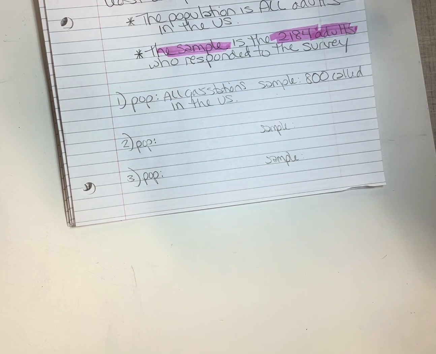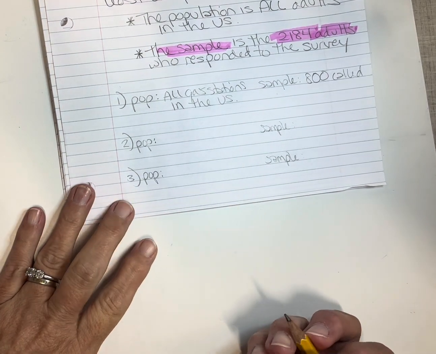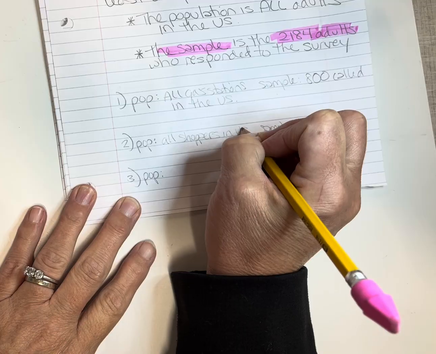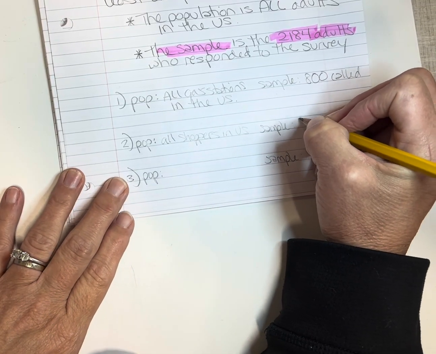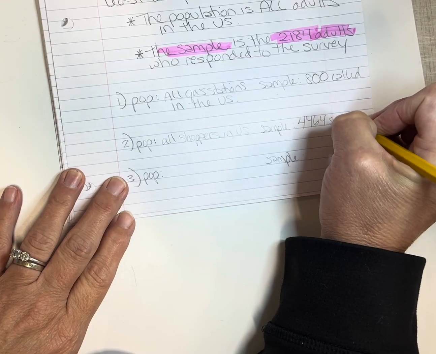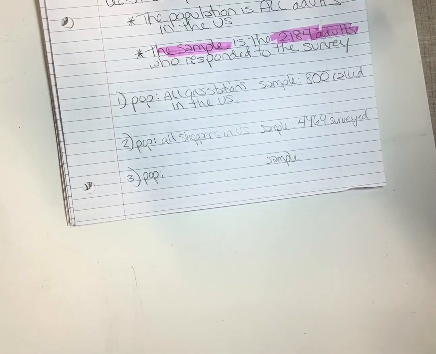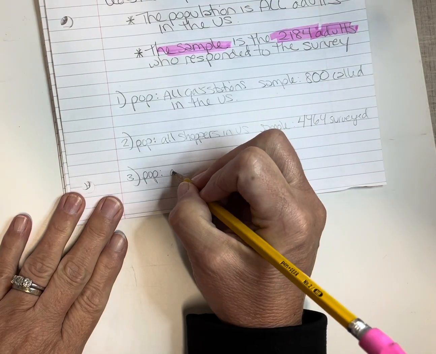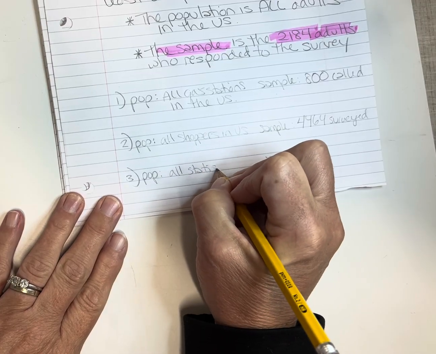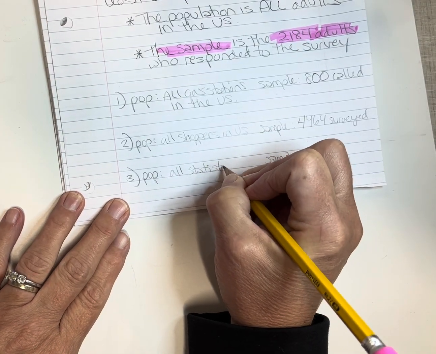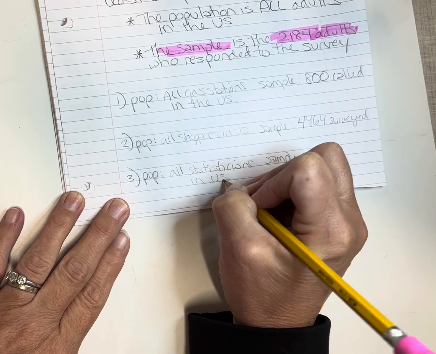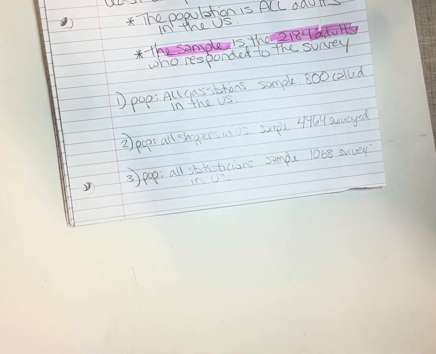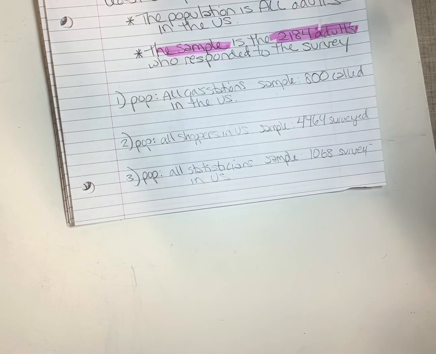All right, number 2, Jackson. What's the population? All the shoppers in the U.S. Good. All shoppers, U.S. Sample, Jackson. The 4,464 shoppers. Good. And number 3, Vincent, population. All the statisticians in the U.S. Good. Statisticians in the U.S. And the sample was the 1,068 that were surveyed. All right. Are we good on population and sample? Okay.